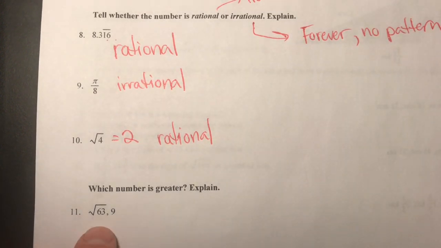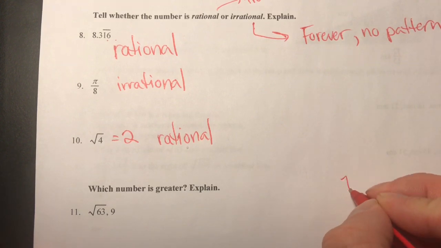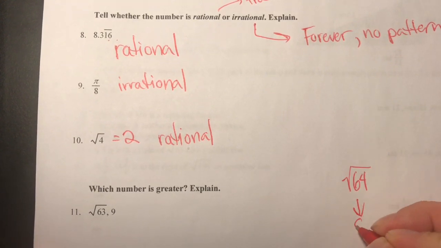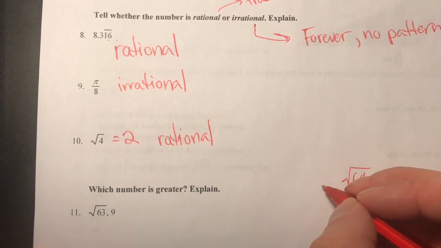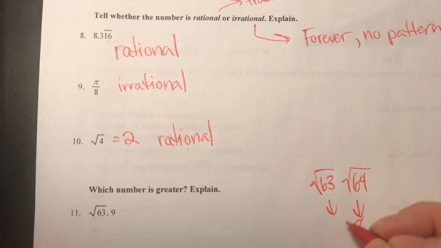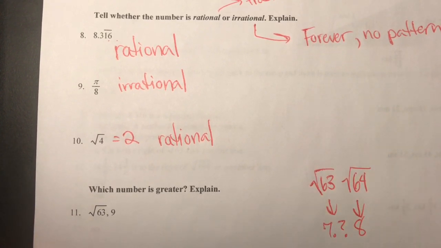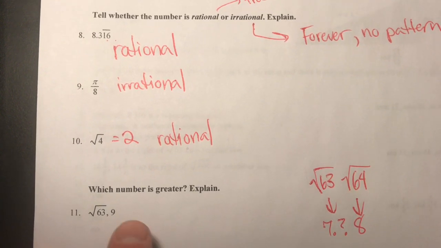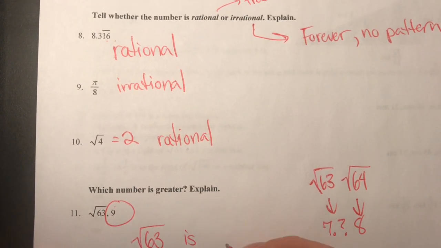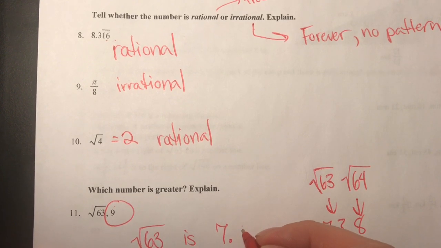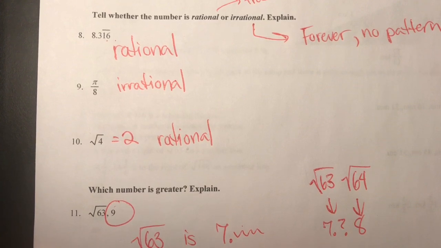Oh, look, a familiar friend. Square root of 63 versus 9. I don't know what the square root of 63 is, but I know what the square root of 64 is, and that's 8. 63 is right underneath 64, which means the square root of 63 is going to be 7 point something, 7.9-ish. Okay? Which one's bigger? 7.9-ish or regular old 9? 9. Because the square root of 63 is 7 point something, blah, blah, blah, which is smaller than 9.